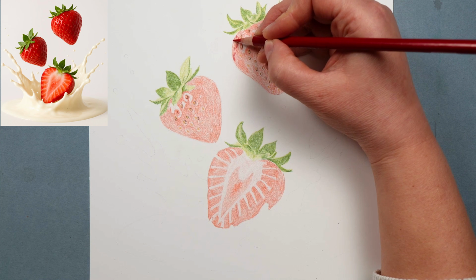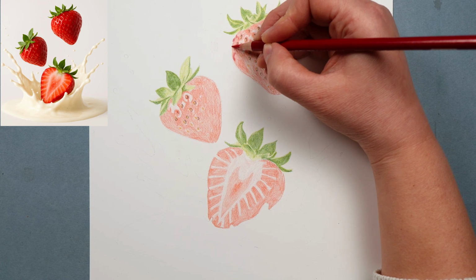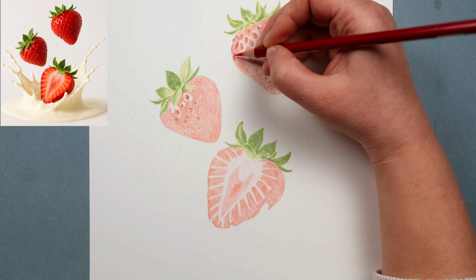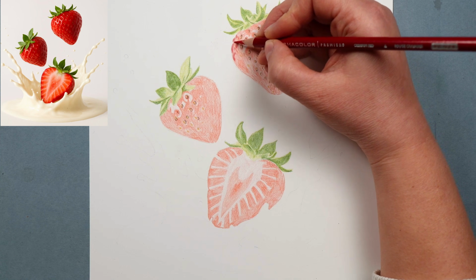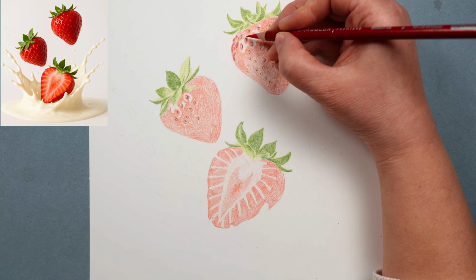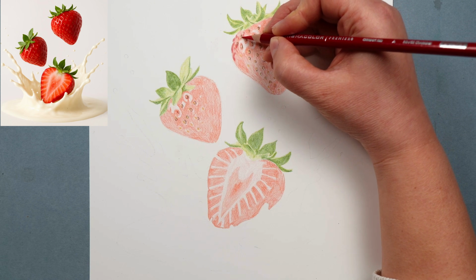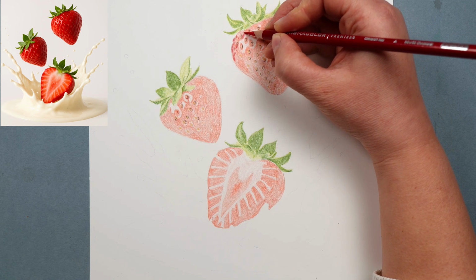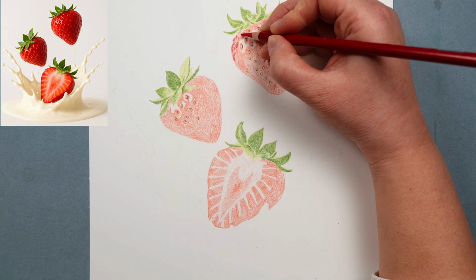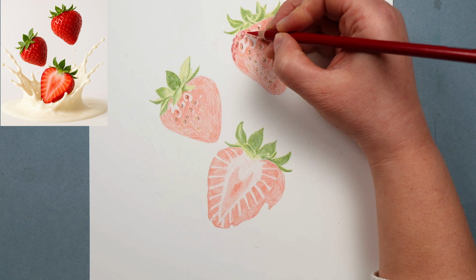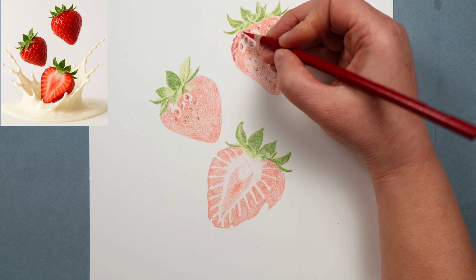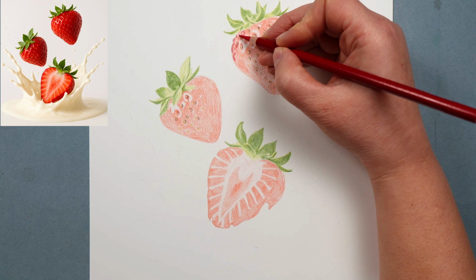So once I'm happy with those seeds, I can then move on to a much more vibrant red than the orangey red I used earlier on the strawberry, and I want to carry on marking in the main shapes. It's still at this point not about trying to get all of the colour marked in perfectly. I don't expect at this point to end up with a really lovely vibrant strawberry. I just want to get an idea on what's going where.